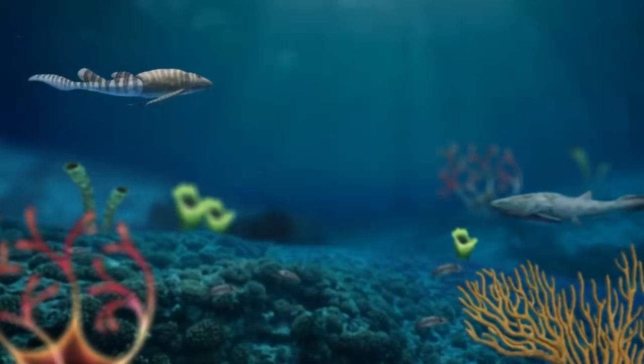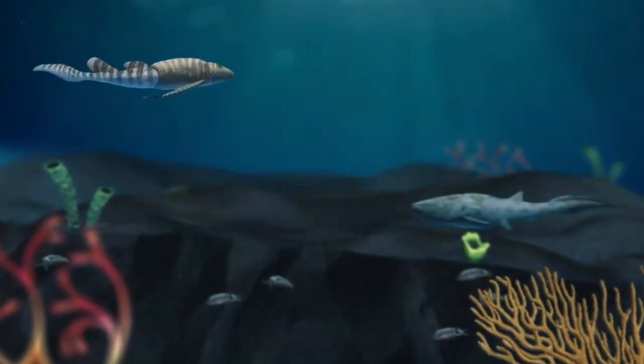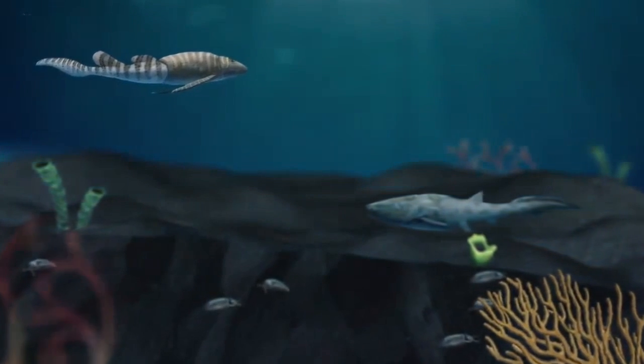But the trilobites soon had competition. Fish developed teeth and jaws and came to dominate the seas, including the first sharks and armored giants known as placoderms.